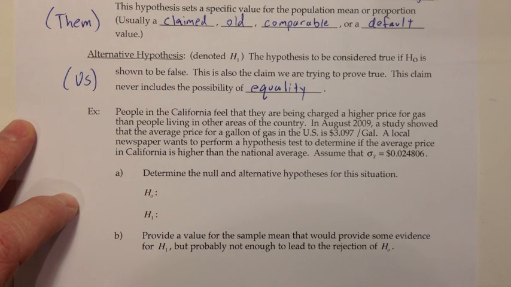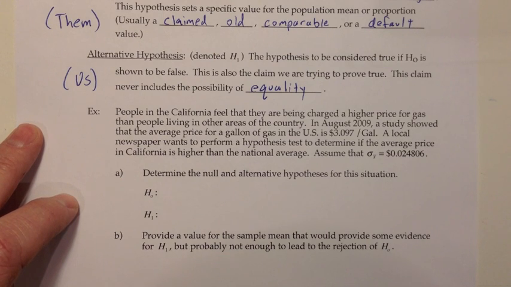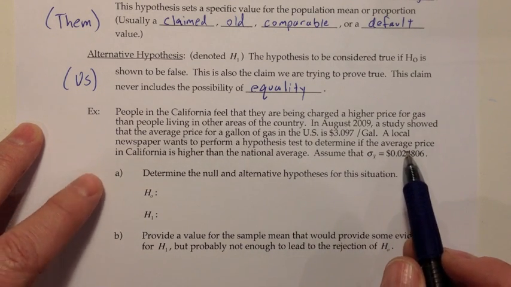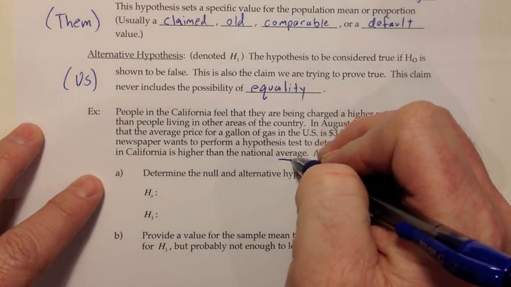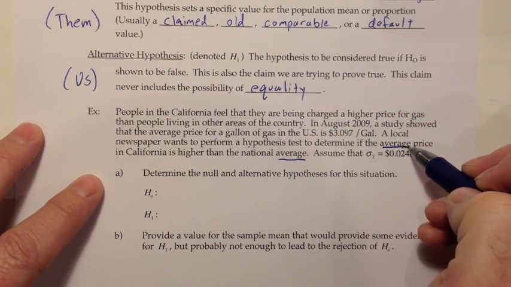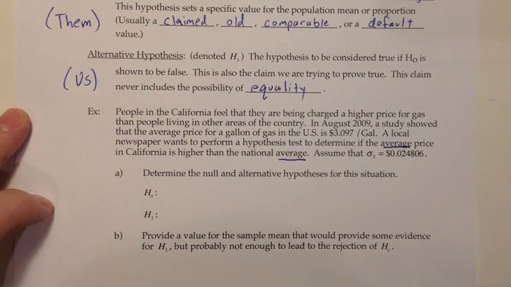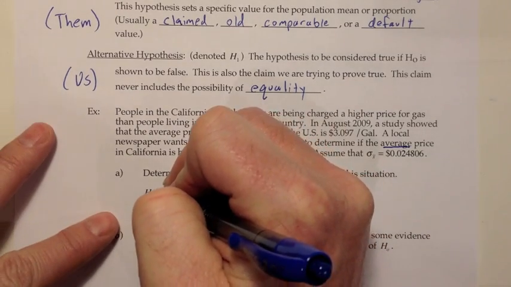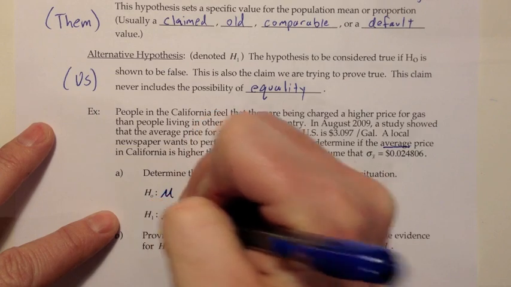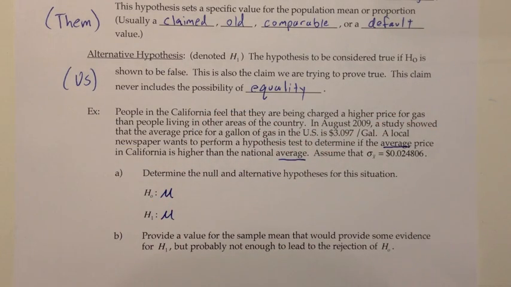And for some stuff we're going to do later, we'll assume that sigma x bar is approximately $0.024806. So determine the null and alternative hypothesis for this situation. So the first thing we have to decide on a hypothesis test, is it a claim about a proportion or an average? And we see here that we're trying to determine if the average price in California is higher than the national average. So we see the word average mentioned a few times. And so when we set up our claims, they're going to be about the population average. So both H0 and H1 will be about the population average or mean, which is mu.